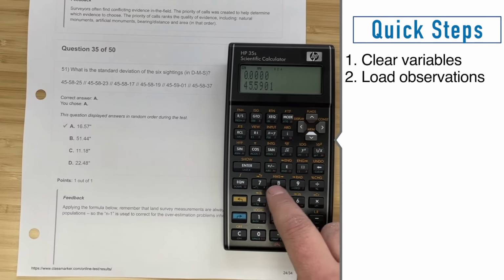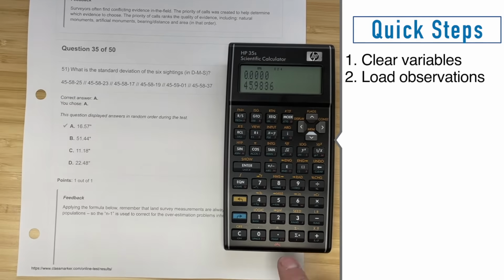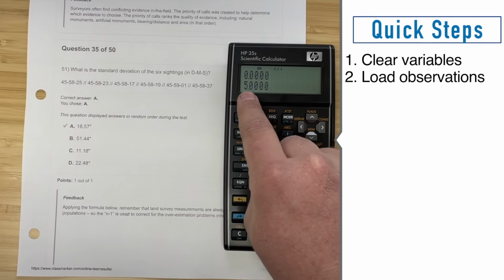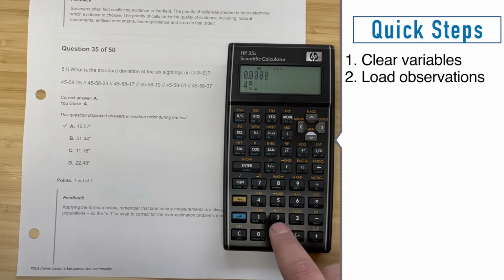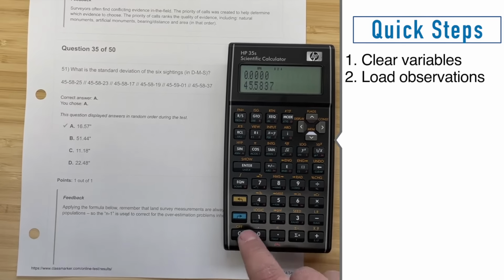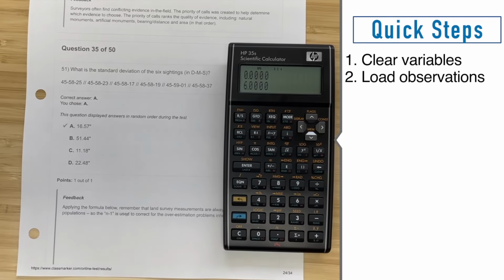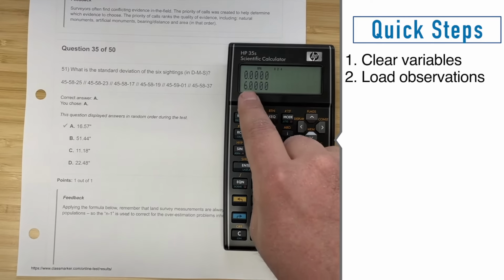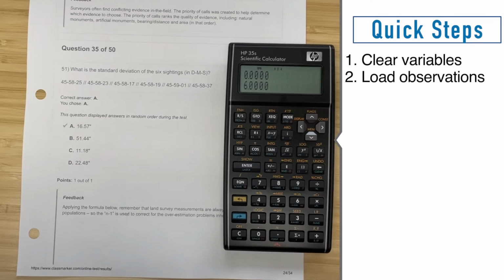This is amazing. Observation 5, converted, stored. And our last one is going to be observation 6, converted, observation stored. So we have all 6 of these decimal degrees sightings in there. And I know that because it says 6. Perfect.